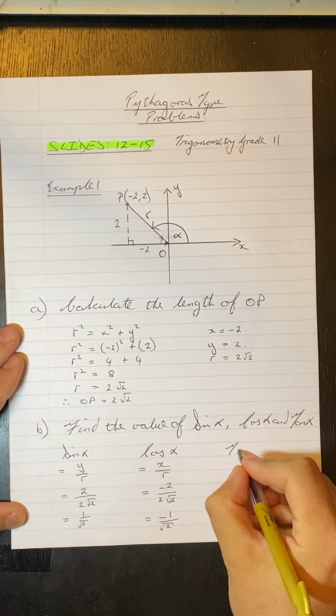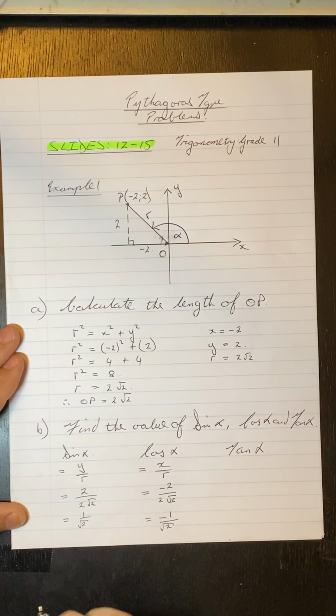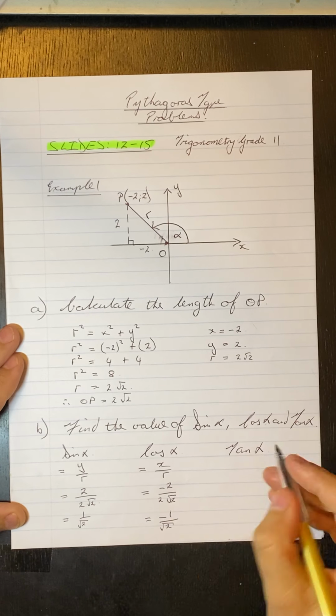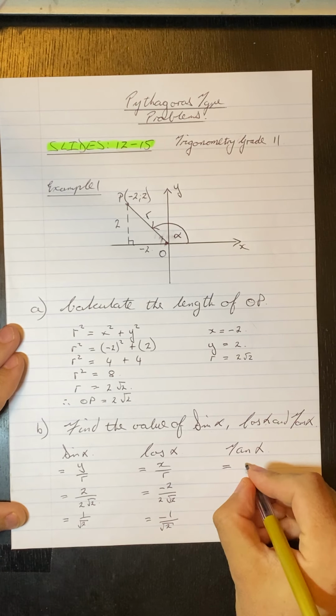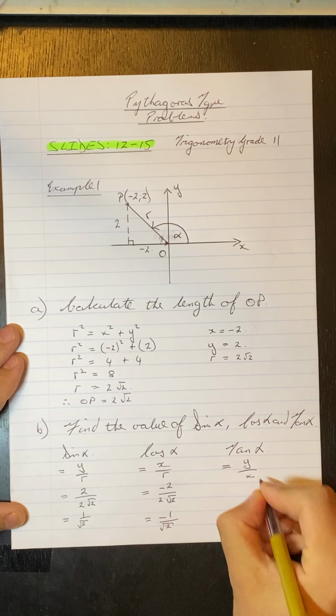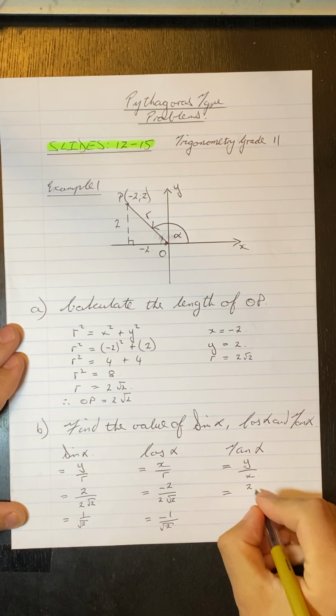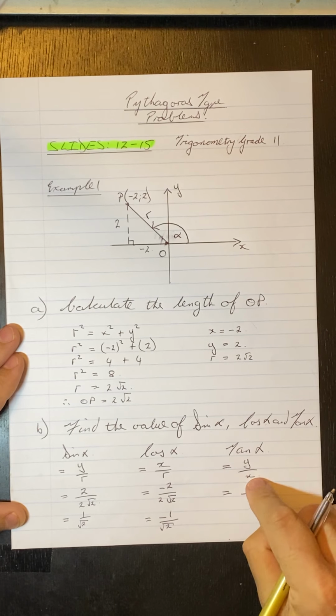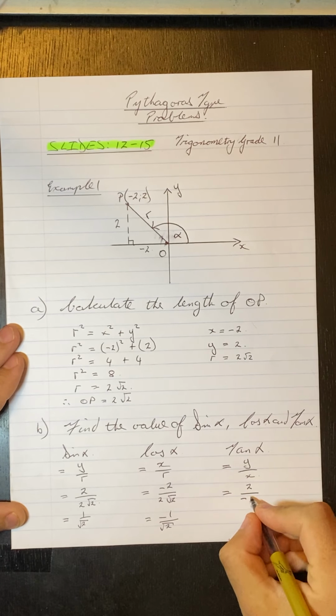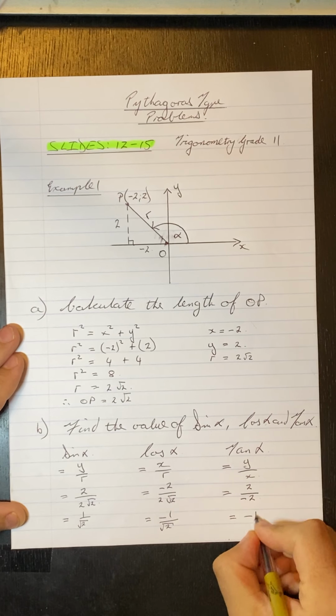If we look at tan alpha, we know what tan is in terms of x, y, and r. It's y over x. Our y value is 2, over our x value, minus 2. So we get minus 1.